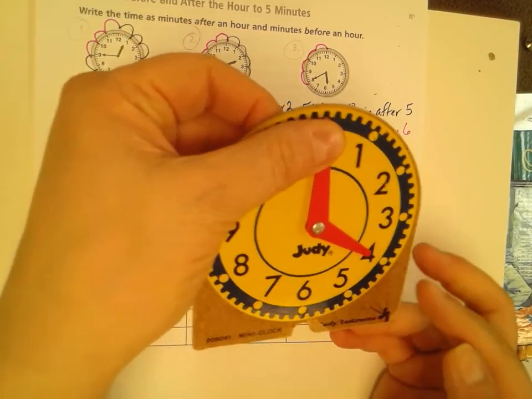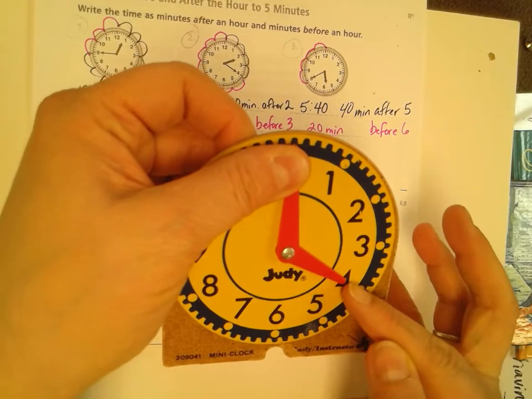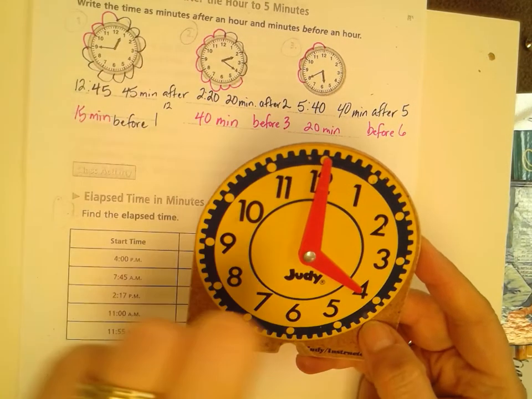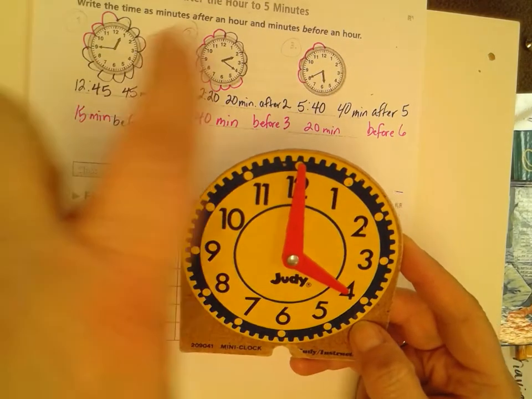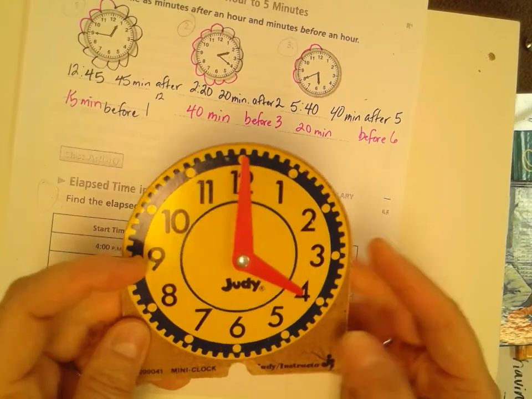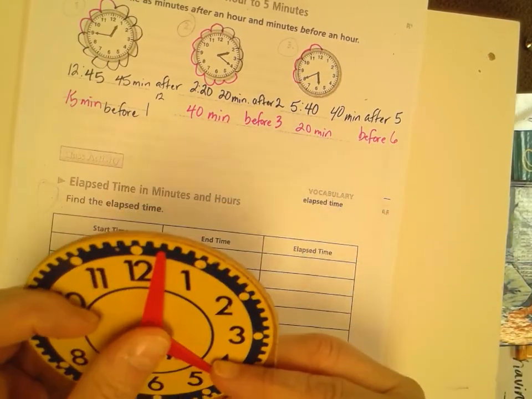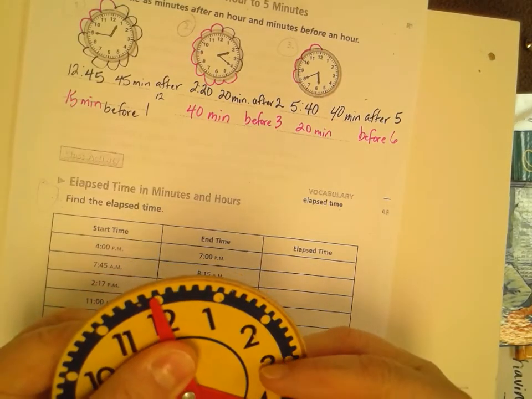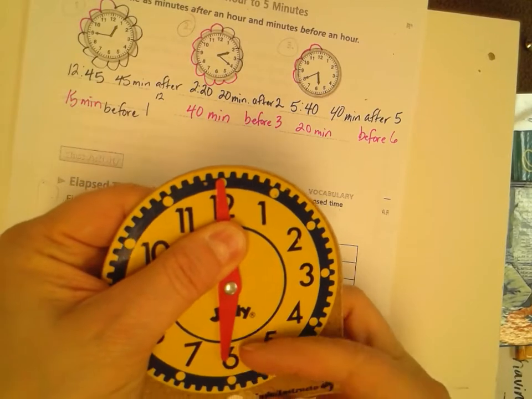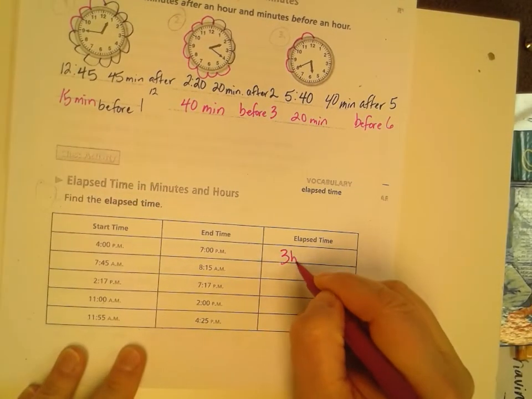So I just have to figure out how much time is going to pass between the hour hand being on the 4 and getting all the way over here. Now, we know that the minute hand would be going around all 60 each hour, but this clock doesn't do that nice little spinny thing. So I'm just going to focus on how many hours are going to pass. So 4 to 5 is 1, 2, 3. 3 hours. 3 hours have passed.